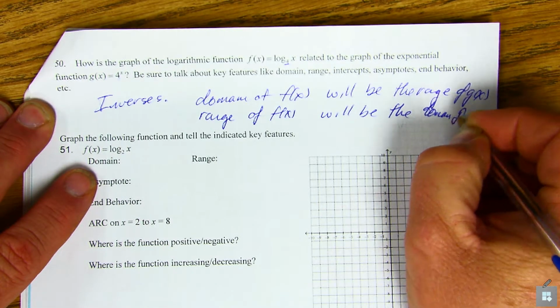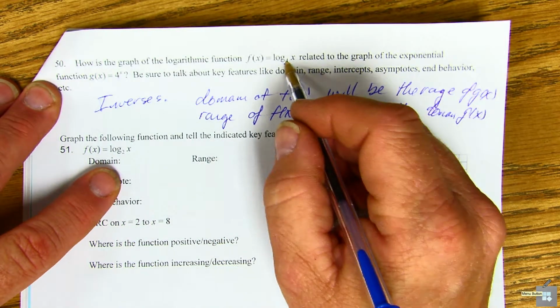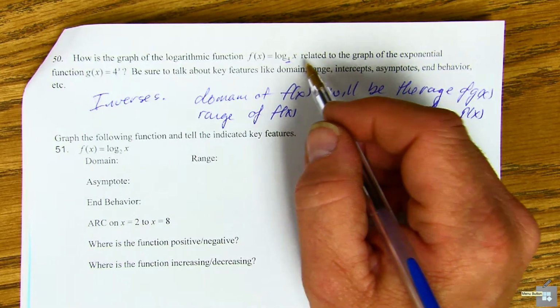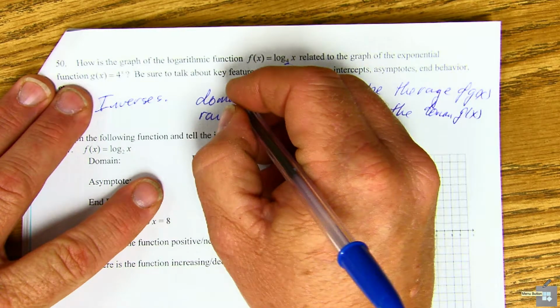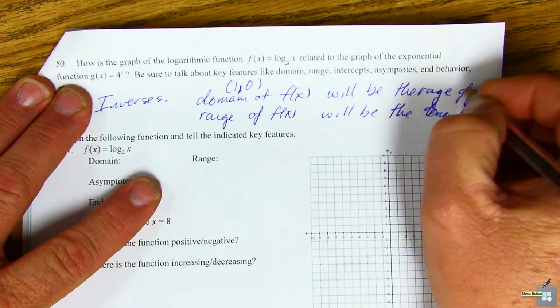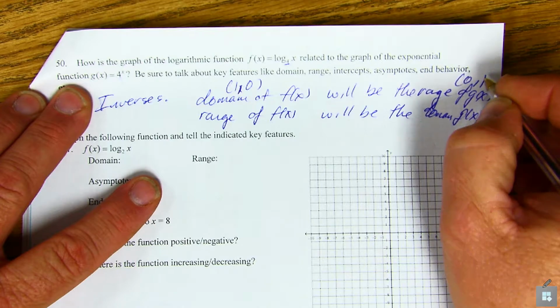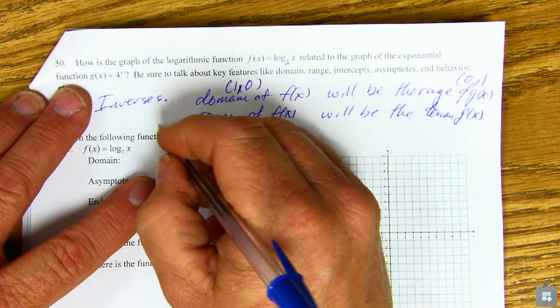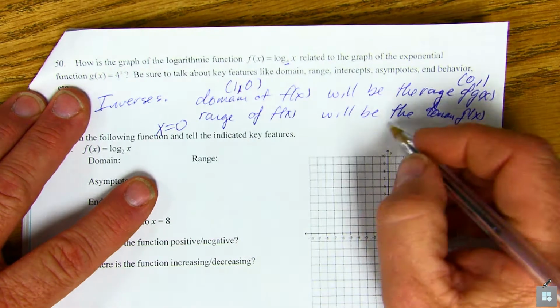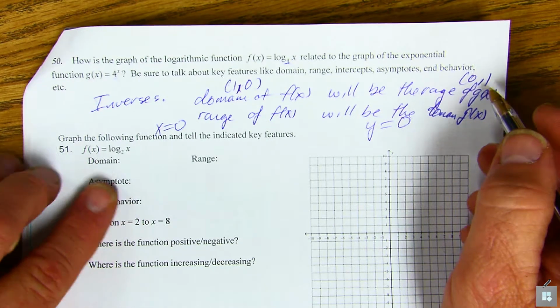And intercepts, remember, with the log, we have the point 1, 0, which means for the inverse, which is an exponential, we'll have the point 0, 1. And with an asymptote, we have x equals 0. And here we'll have the asymptote y equals 0. Our end behaviors will just switch.